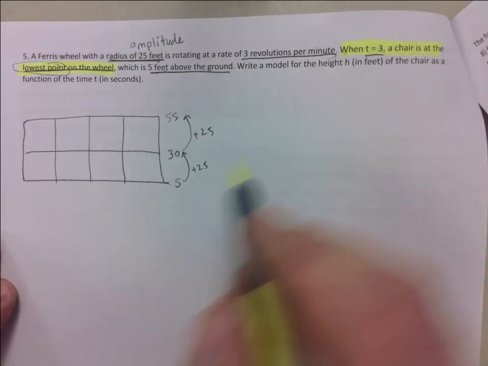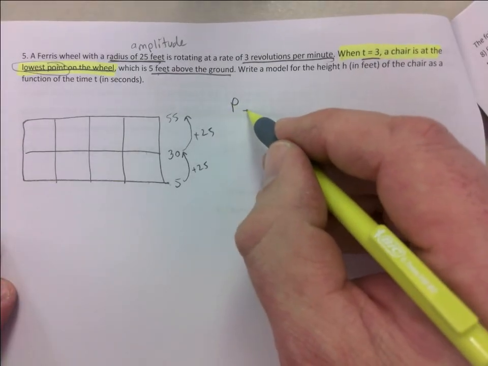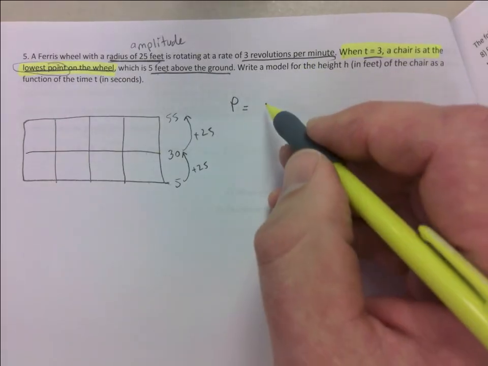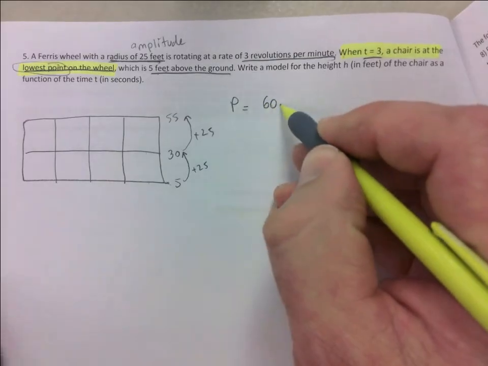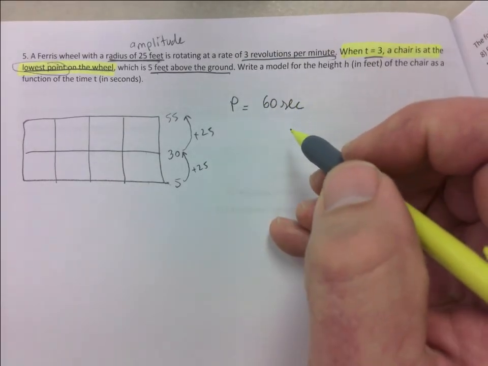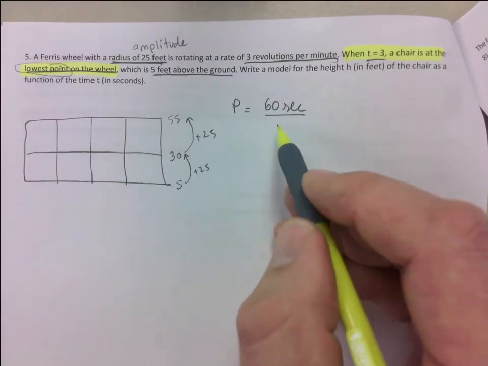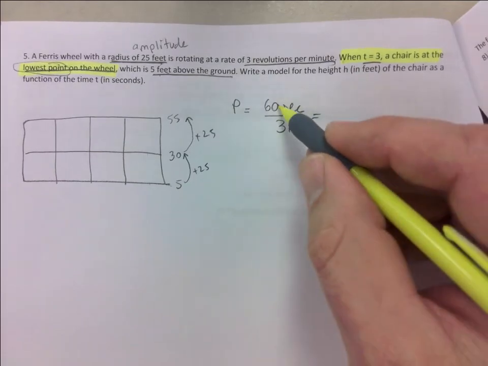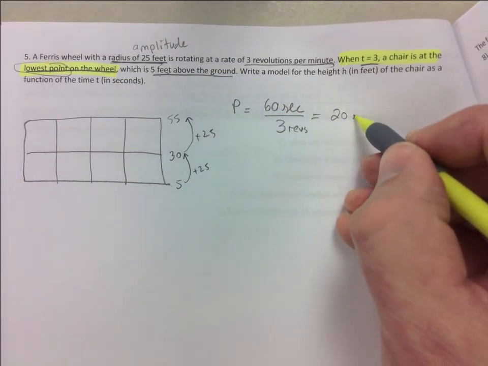Can we do X scale as this? No, we can't. We have to figure out the period, which is when I go minutes and I break down minutes, it's a minute, right? So I'll go 60 seconds. I'll turn this into seconds divided by 3. 3 revs. Okay, 60 divided by 3, nice and easy.